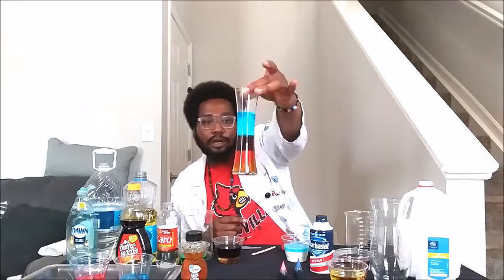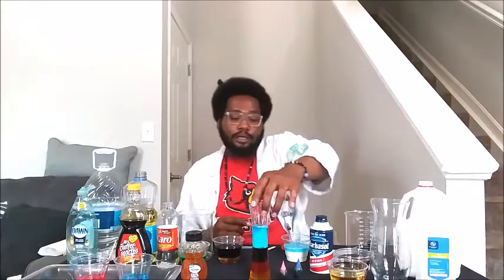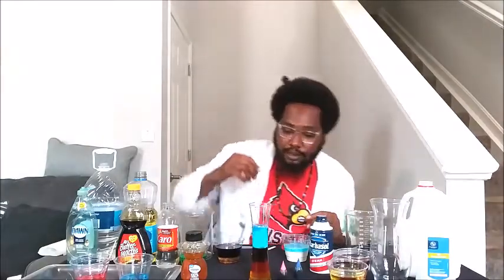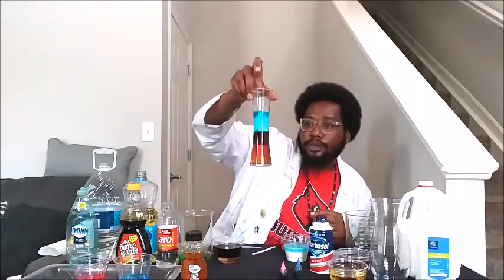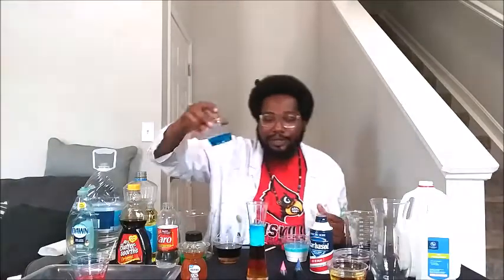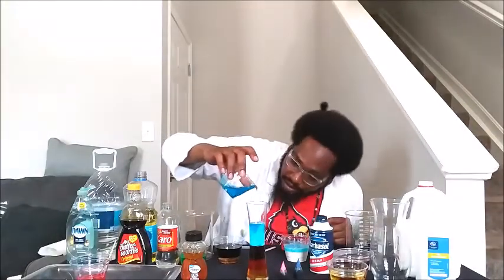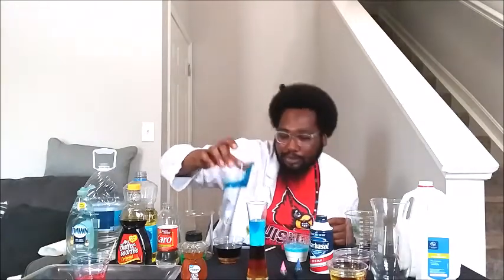So you can see it already starting to come together, and that milk is going to congeal into more of a compact solid. But it's not a solid, it's still a liquid in there. Alright, so that is so dope. I forgot about the milk, but I'm glad I did, because this got me another little science experiment I can do. Alright, let's add some more soap.